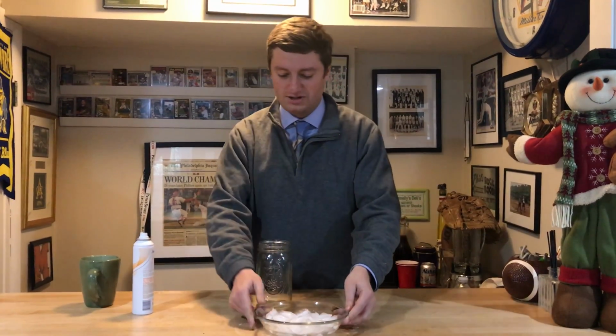Believe it or not, you can't sleep on a cloud that you see outside. That wouldn't be too good. You'd probably just fall right through it. So we're going to try to make our very own cloud in this glass jar today. So here are some of the ingredients.